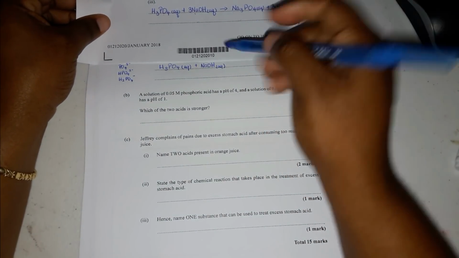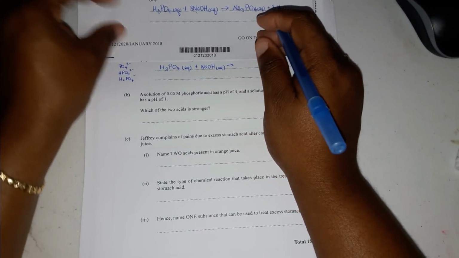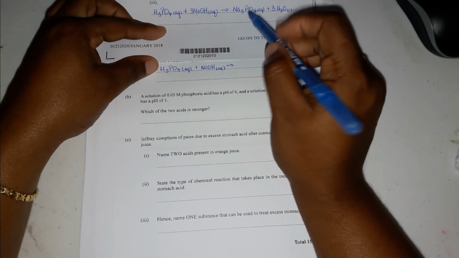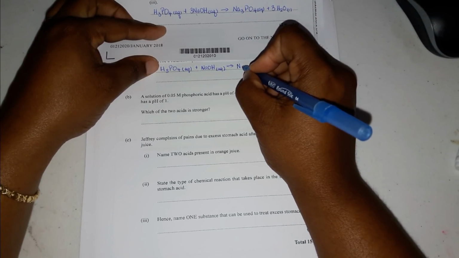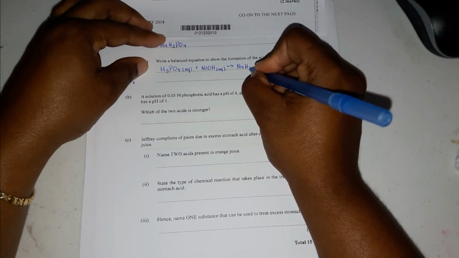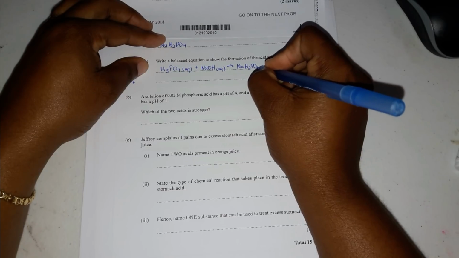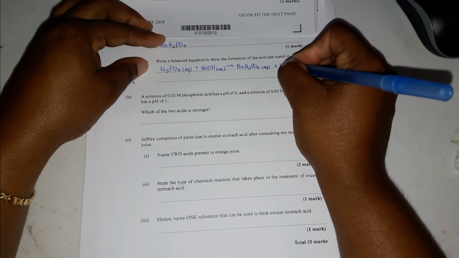And then the acid salt would have a hydrogen in it. This doesn't have a hydrogen in it, so you're gonna have here Na, and the same thing you had up here, H2PO4 aqueous, and then you get your water.